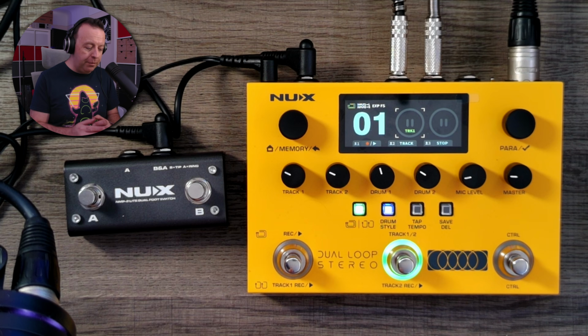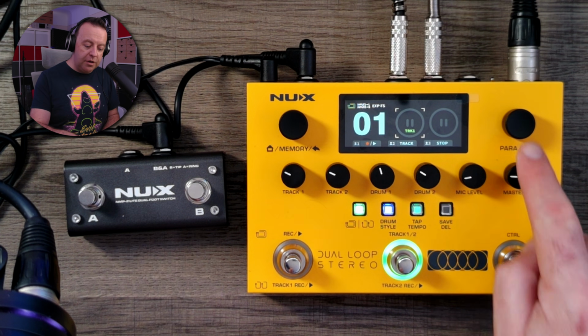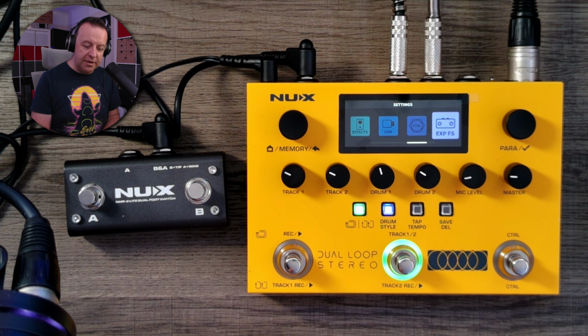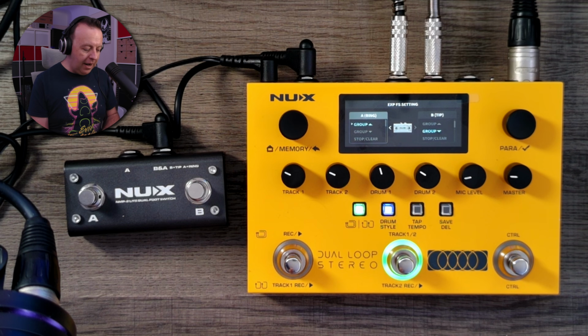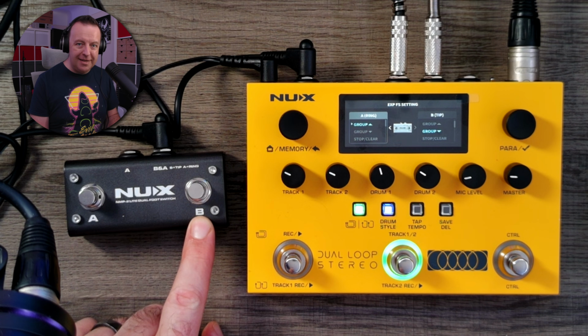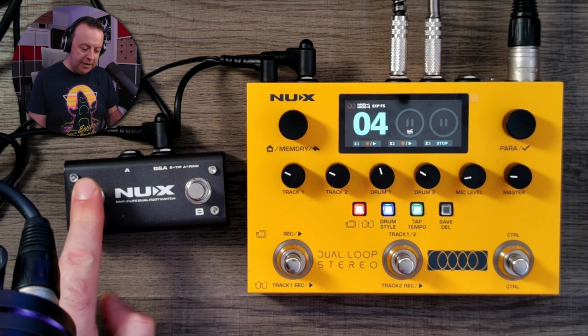You can also switch up and down using this, the actual dual foot switch. So to do that, you can go into the menu. We can scroll across until we get to the foot switch itself and give that a click. And you can have up and down, group up, group down, as you can see right there. So the A is up and the B is down. You could have it whichever way you want.